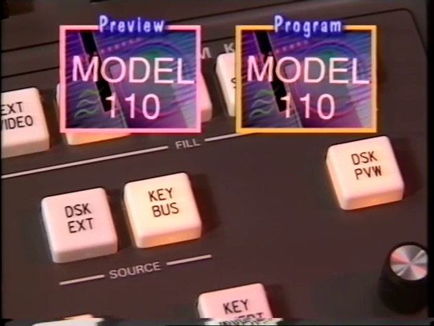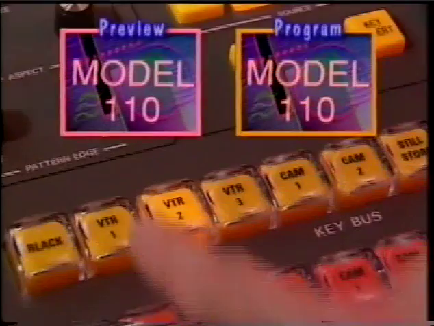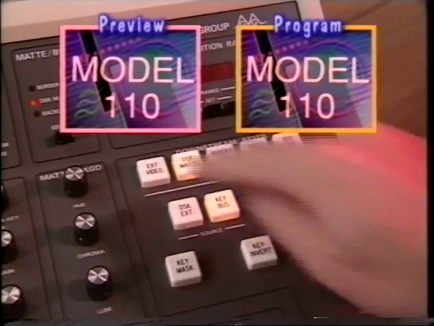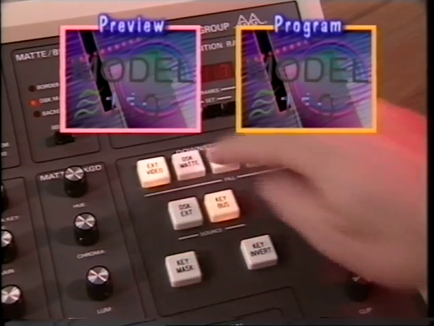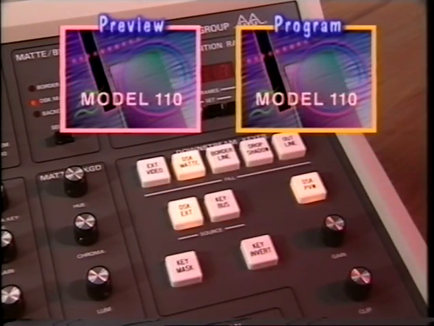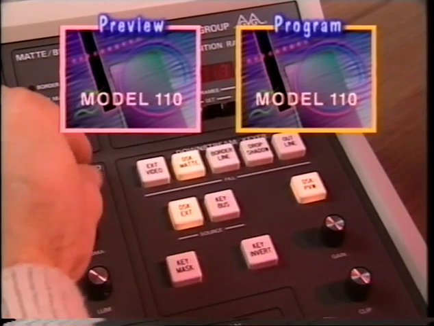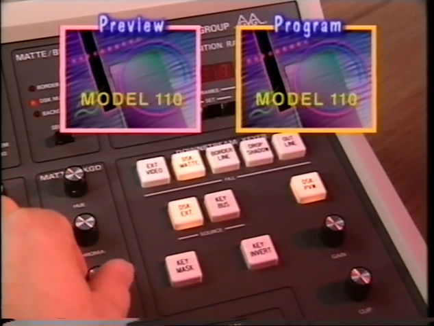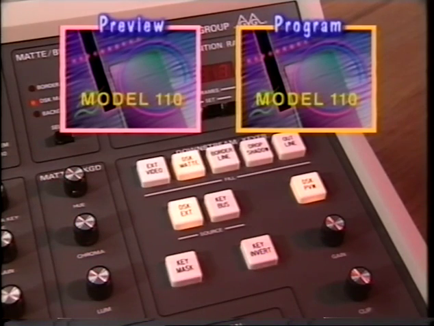If you select the key bus as your key source, the hole cutter is selected on the key bus crosspoint. It can only be filled with external video or DSK mat. If you select DSK external to cut the hole, your key fill can be external video or DSK mat. If DSK mat is selected, adjust the hue, chroma, and the luminance controls in the matte background control group for the desired fill video color.